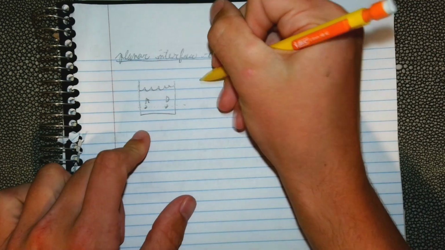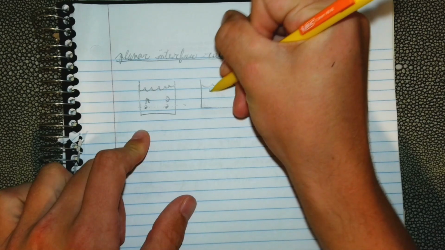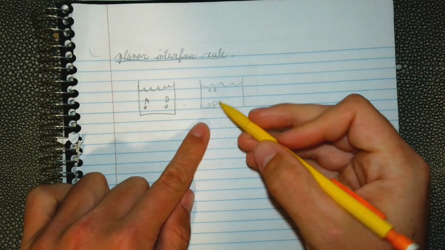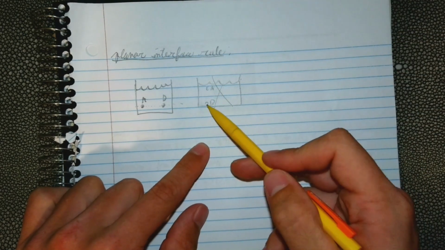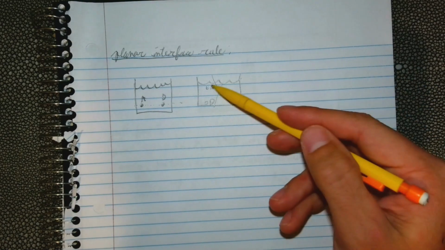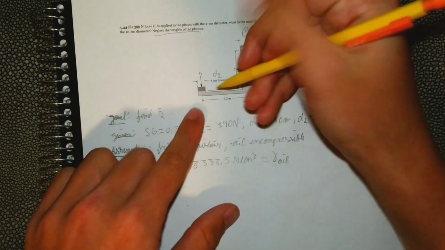But the pressure here and the pressure here, although they're on the same level vertically, do not equal each other. The pressure is going to be a lot higher at the bottom of this vat at point B than it is at point A. So using this rule, it can absolutely help us.